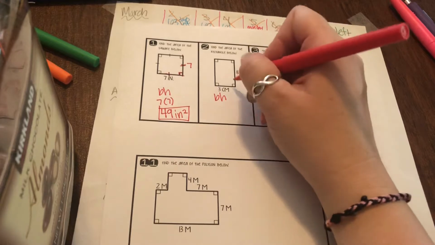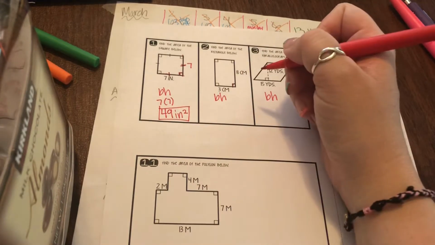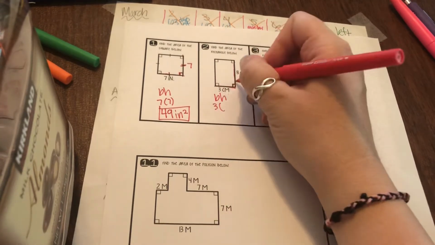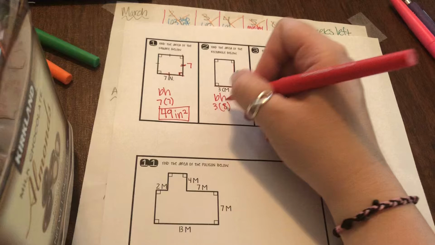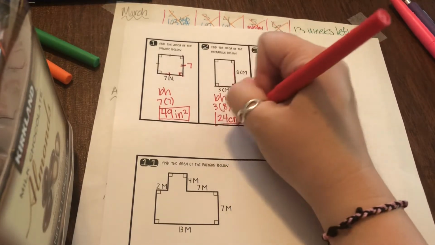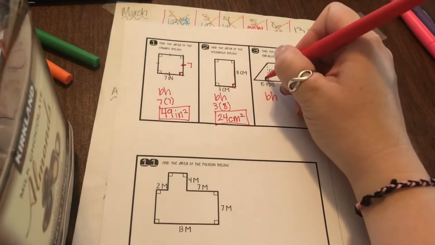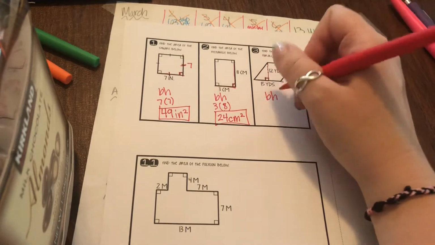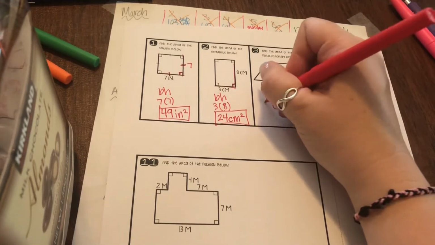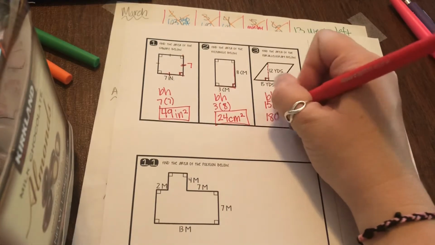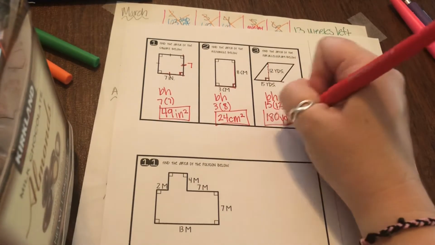This one right here, again, look for the little right angle, that little box indicating a right angle, that connects your base to your height. So your base is 3, your height is 8. And 3 times 8 is 24. So this is 24 centimeters squared for your area. Okay, here's your little box indicating a 90-degree angle, so that connects your height to your base. Your height is 12, your base is 15. When you type that into your calculator, 15 times 12, you should have gotten 180 yards squared.